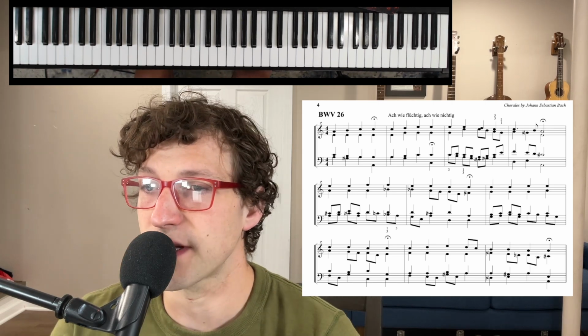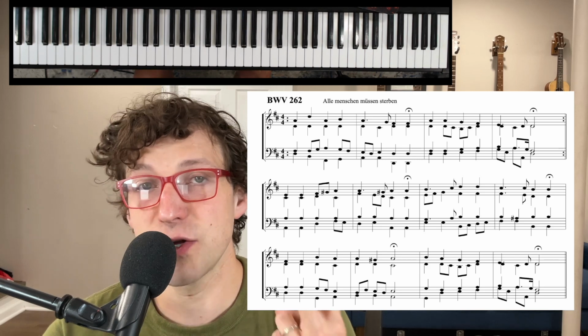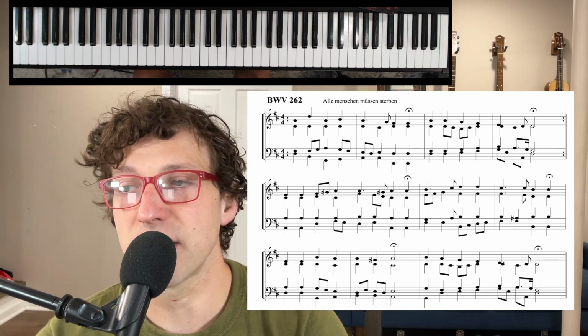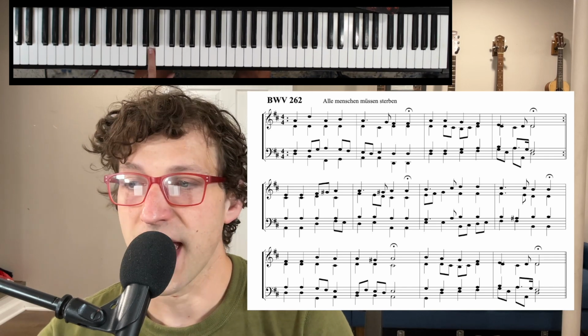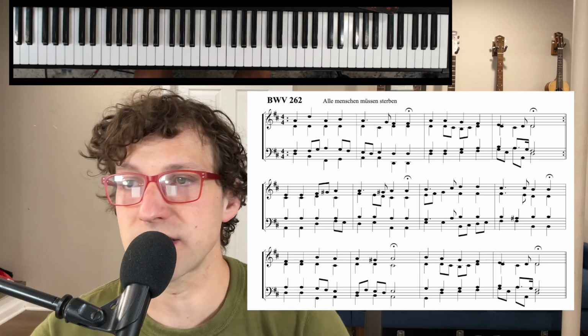If we just look, for example, at the next song, BWV 262, that has 2 sharps, which is the key signature of D major or B minor. And lo and behold, the first note is D, and the last note is also D. It's probably in D major.